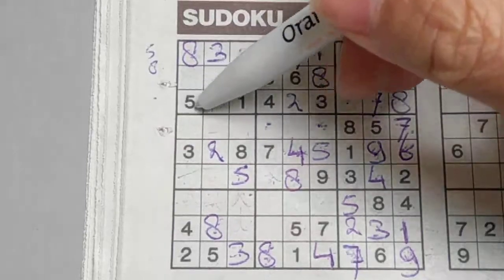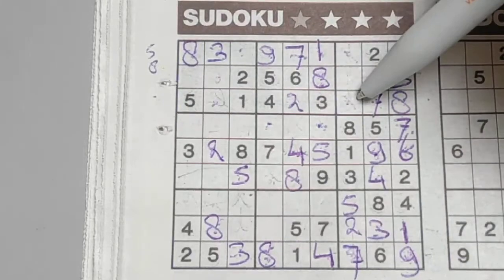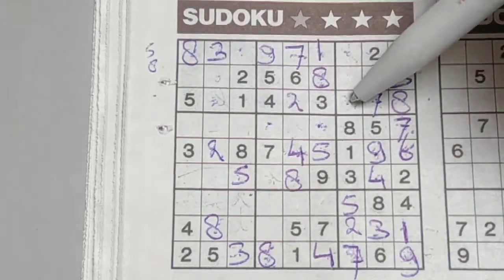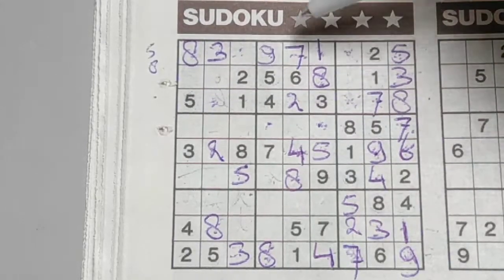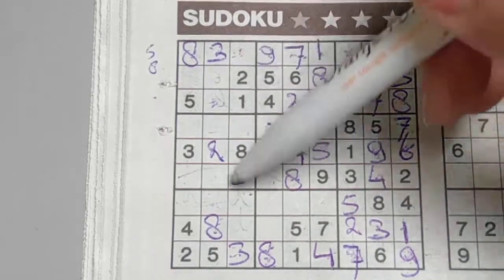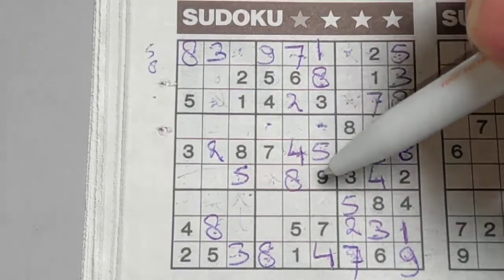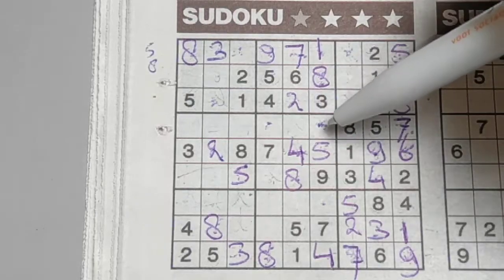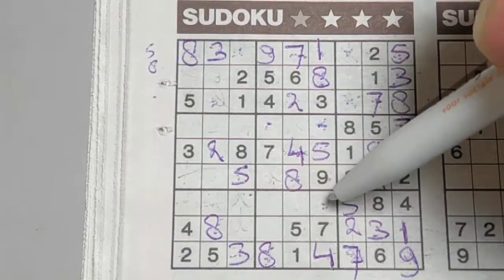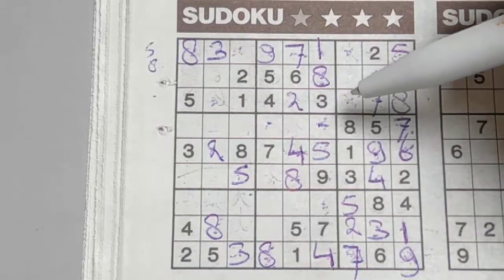Two boxes left in this row for the numbers 6 and the 9. I cannot fill this yet. How about these two numbers, 4 and the 6? No, I cannot fill this yet. These two numbers, the 2 and the 9. No, we have a 9 here. 2 and the 6? No.